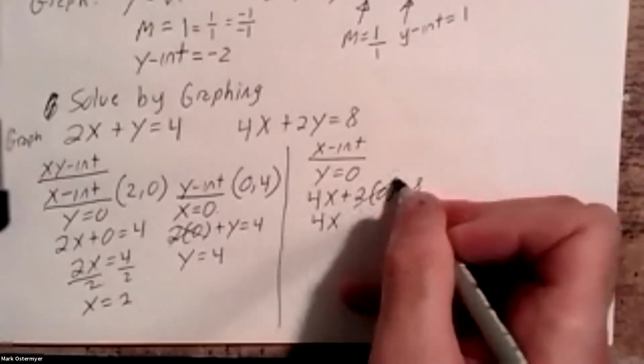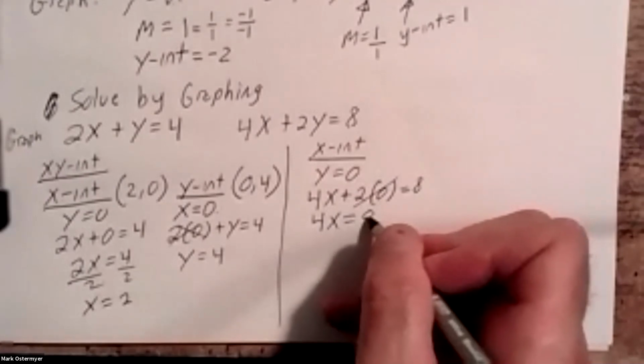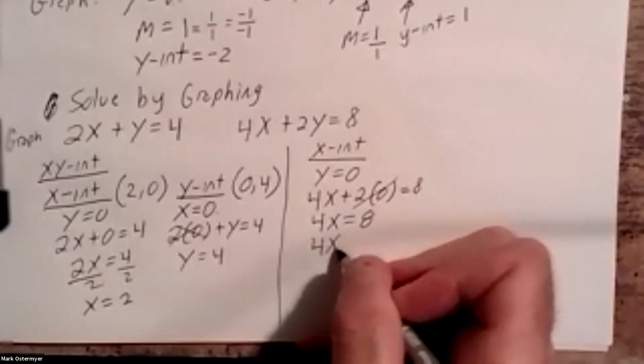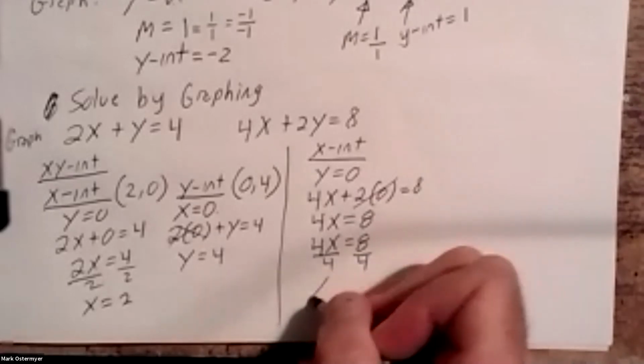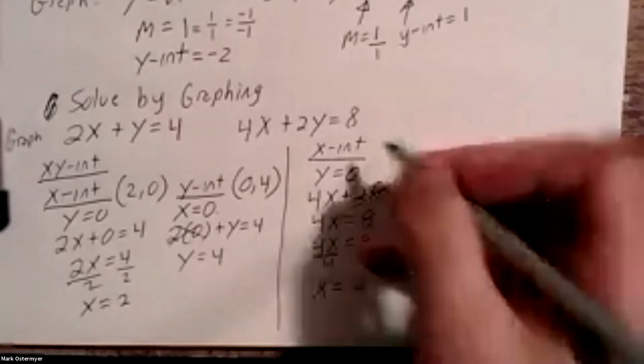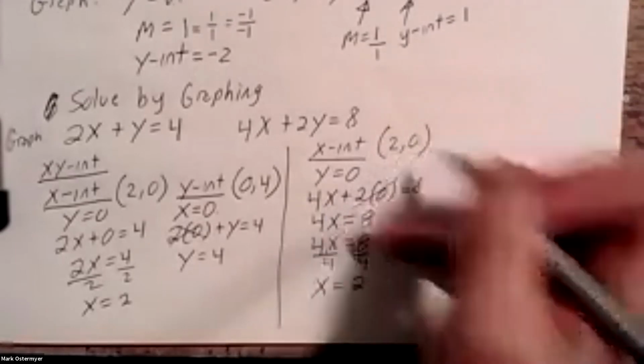4x, 2 times 0 is 0, that's gone, so 4x equals 8. Solving for x, we divide both sides by 4. X is equal to 2. So my x-intercept for the second equation is (2, 0).